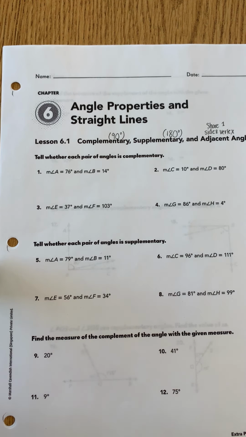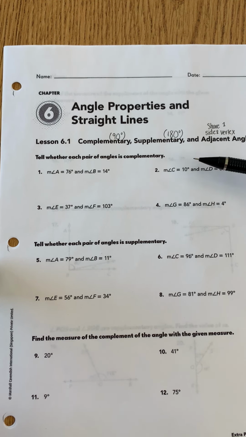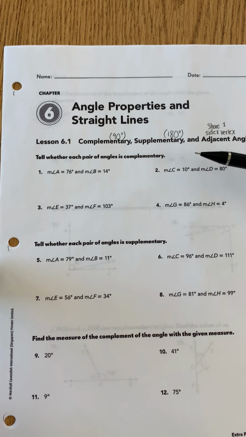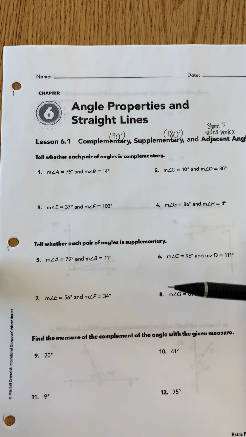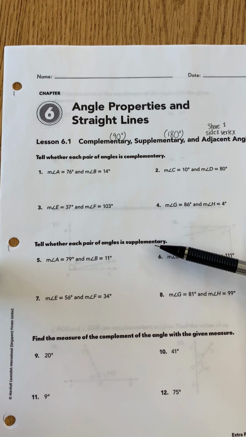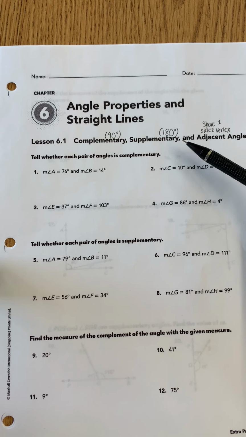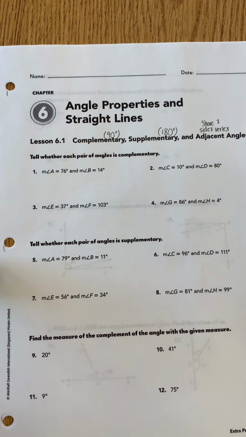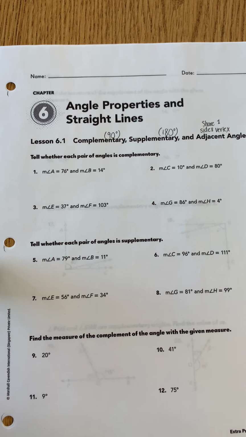So going over what this is asking you to do. Problems 1 through 4 say, tell whether each pair of angles is complementary. Again, complementary angles are two angles whose sum is 90 degrees. You just need to add them up and see if they equal 90 degrees. If they do not, they are not complementary. The same thing for 5 through 8, except now you're checking to see if it's supplementary. Supplementary again, two angles whose sum measure is 180 degrees. So check the pairs of angles and see if they equal 180 degrees.